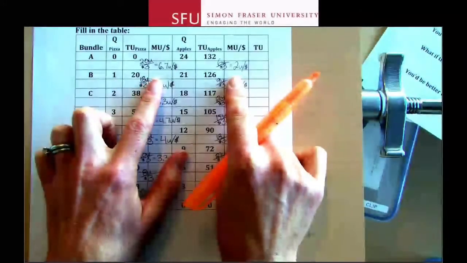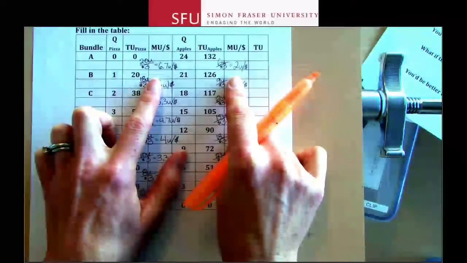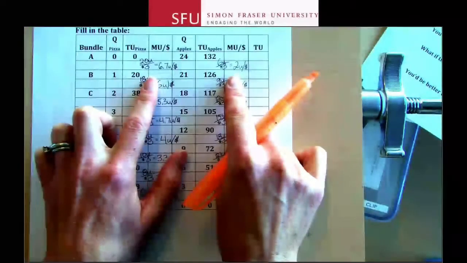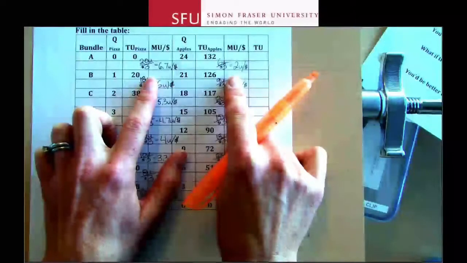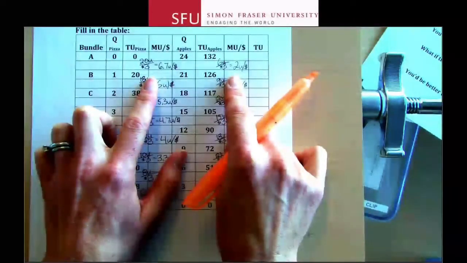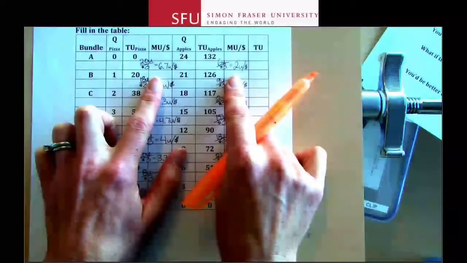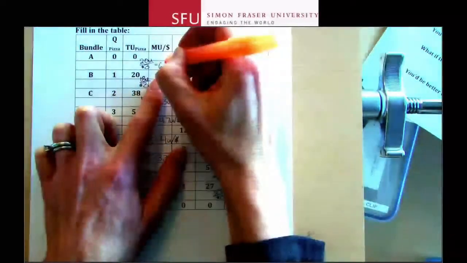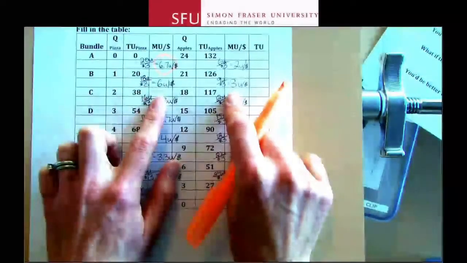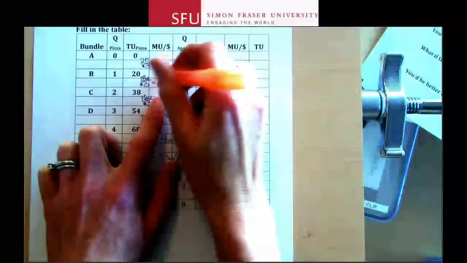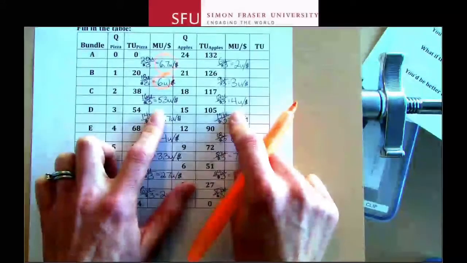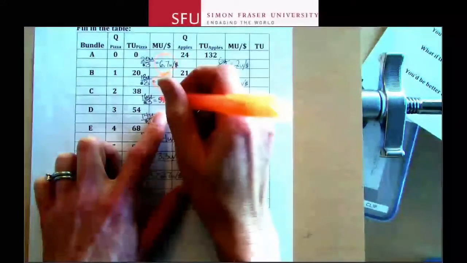So what's happening is the consumer is having to make a trade-off between the pizza and the apples, and they're going to choose whatever one gives them more utility per dollar. So in the trade-off here, 6.7 versus 2, obviously this one's bigger. In the trade-off here, 6 is more than 3. And then 5.3 is more than 4.